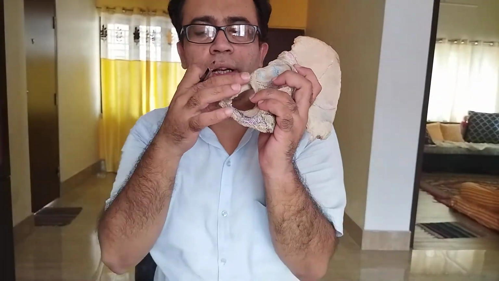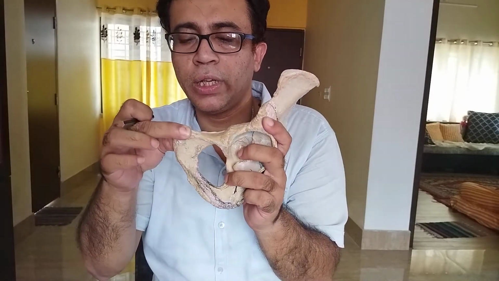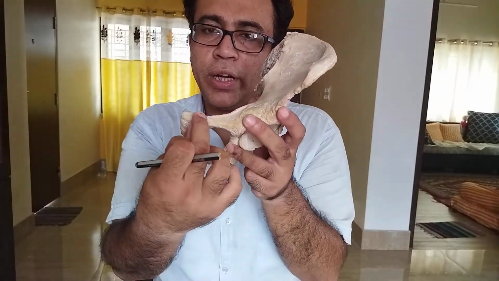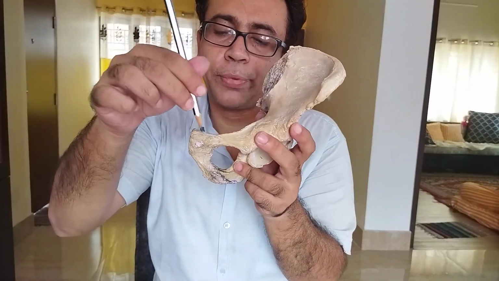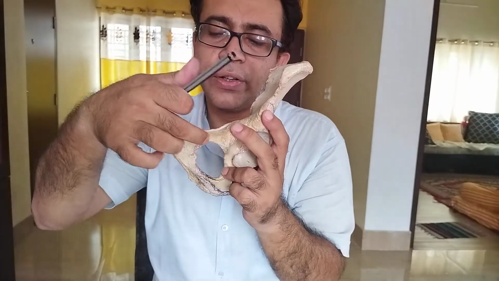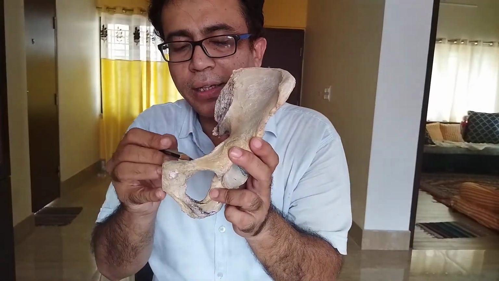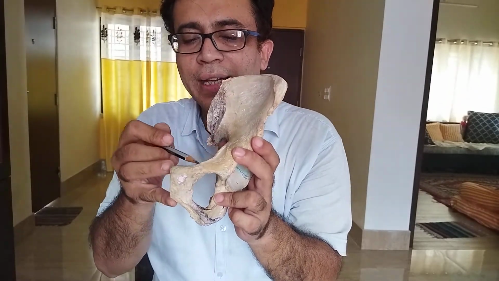Now this anterior border extends from the inferior aspect of the acetabular cavity up to the pubic tubercle. Pubic tubercle is a rounded bony projection from the lateral aspect of the pubic crest. So this is the pubic crest, and here you have the pubic tubercle, and here is the obturator crest. And the pectineal line from the iliopubic eminence is the continuation of the arcuate line, and it extends up to the pubic tubercle.